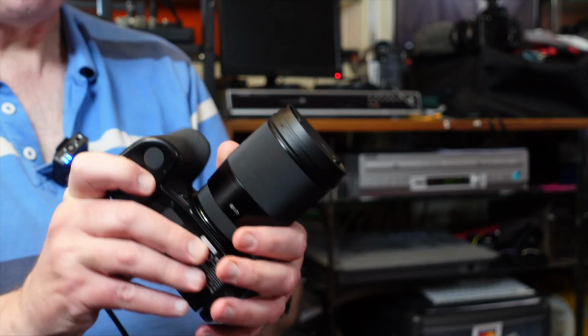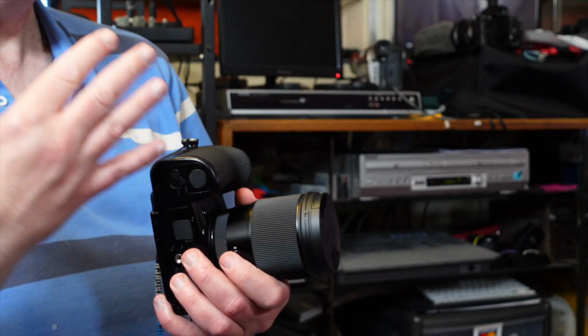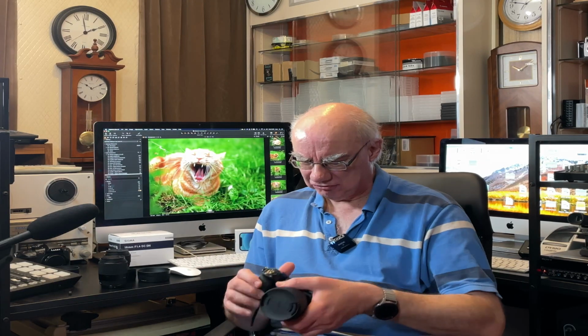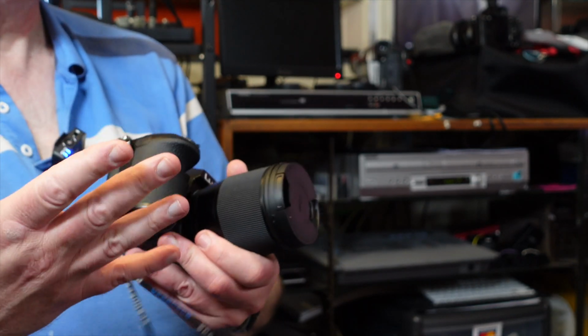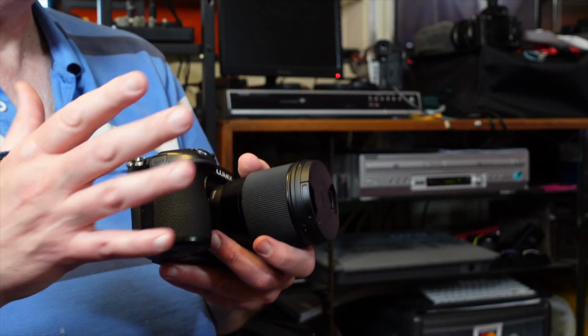So there is no image stabilization, but with Micro Four Thirds, it's not a big issue because the EM5 Mark III and the EM1 Mark II and 3 have got fantastic image stabilization. So has the GH5 Mark II, the GH5, the G9, which I've got it fitted to on here. So the image stabilization is great. Now, we'll look at some stills in a moment, and there's something that I found interesting with the stills. It's early days yet because I've had the lens less than a week.